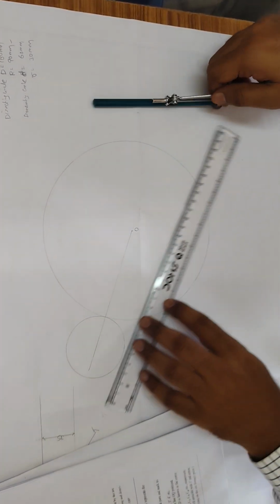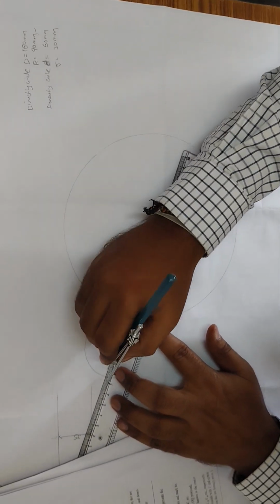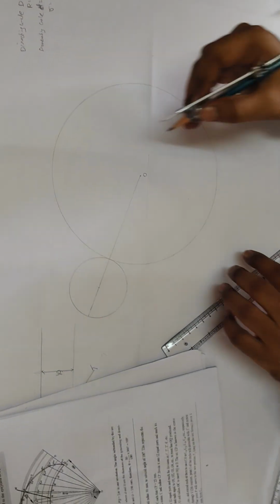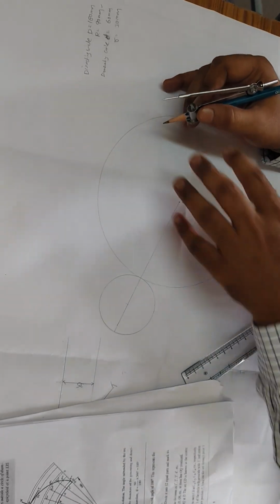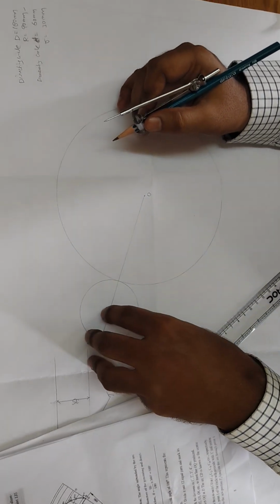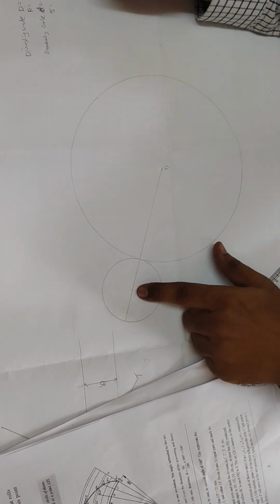So you are drawing a circle with a radius of 30 mm. See, this is the radius of the bigger circle and this is the radius of the smaller circle. This is the directing circle and this is the generating circle. The radius will be 90 mm and the radius will be 30 mm.